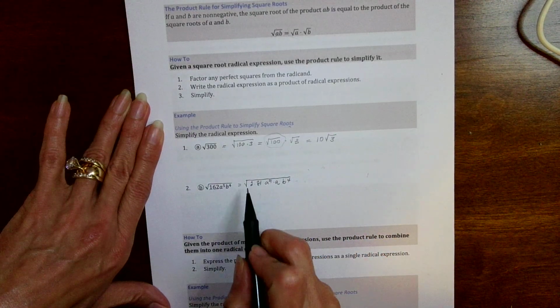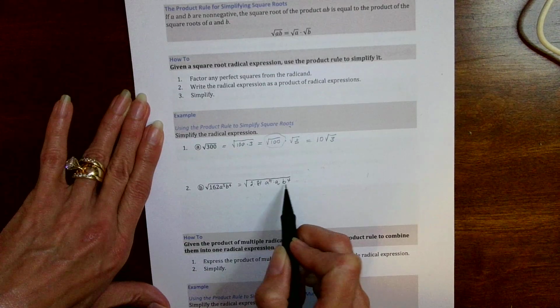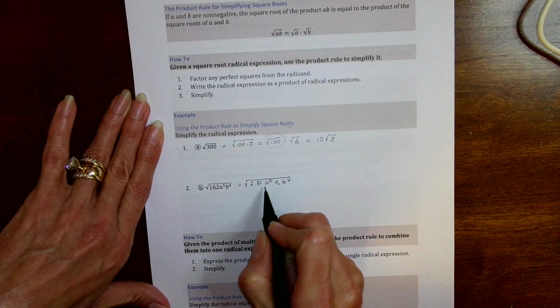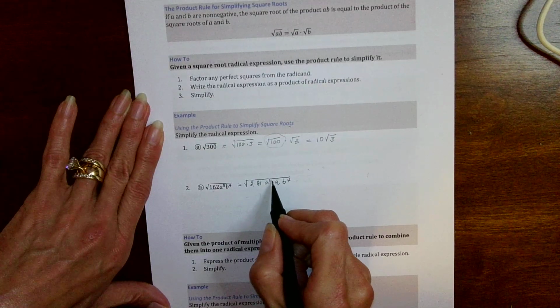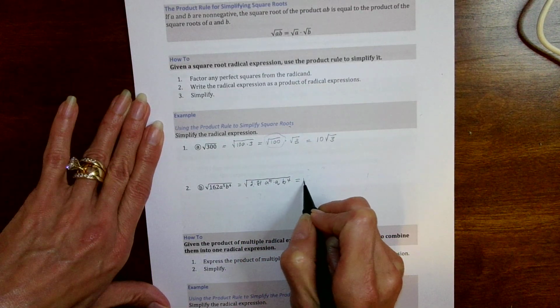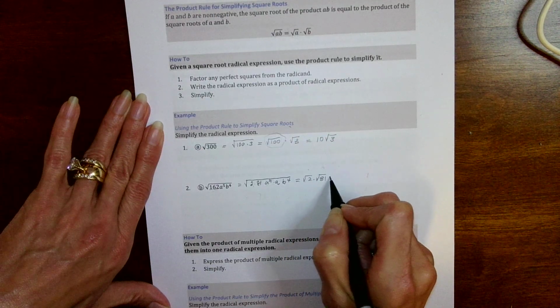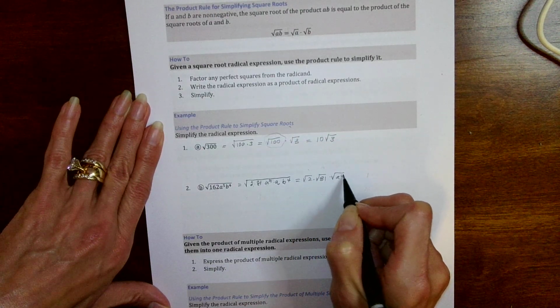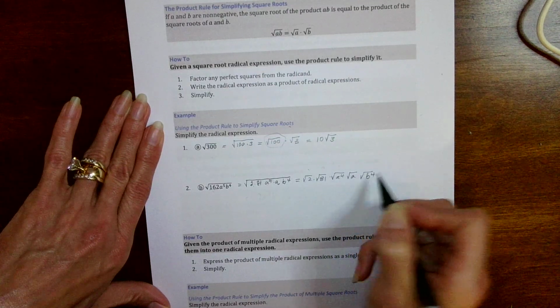So we broke this down to 2 times 81, a to the 4th times a, b to the 4th. Why do I do a to the 4th times a? Well, that's because I want something even, so it's a perfect square. So this is root 2 times root 81 times root a to the 4th times square root of a times square root of b to the 4th.